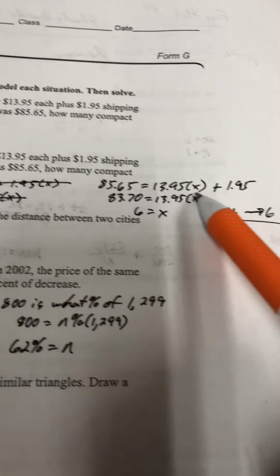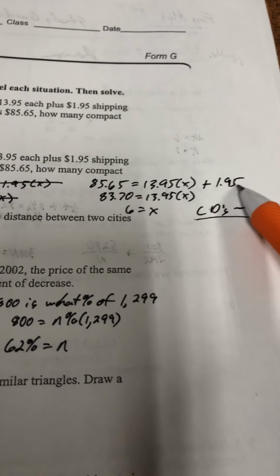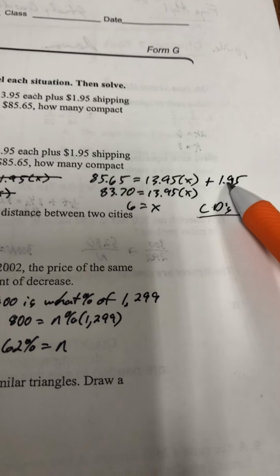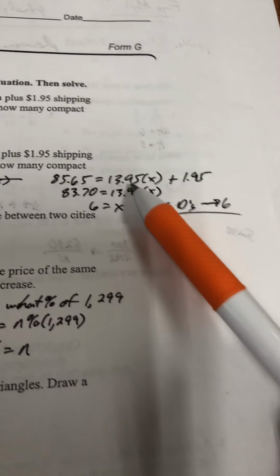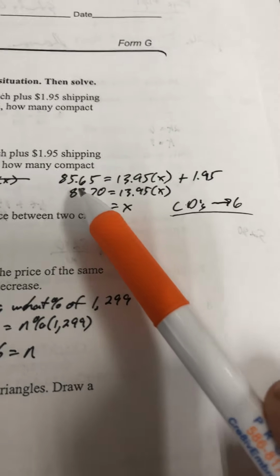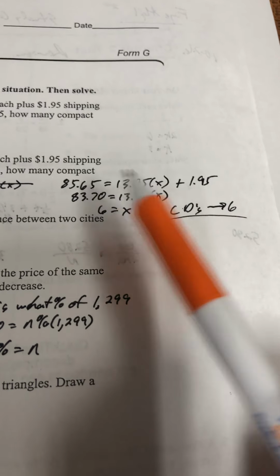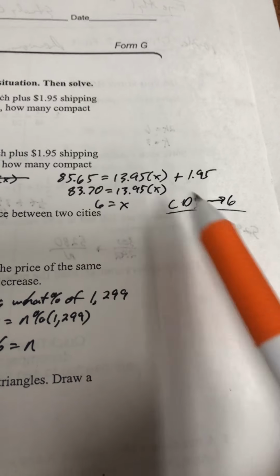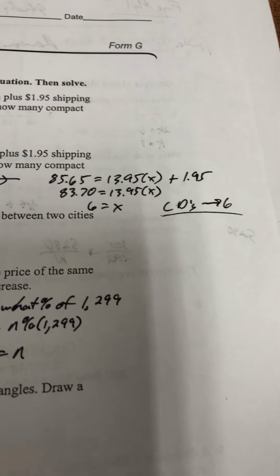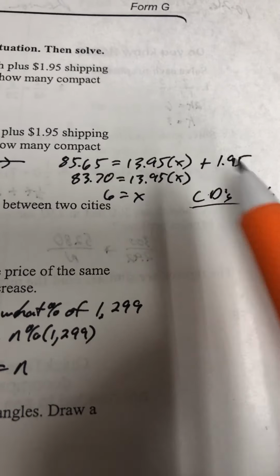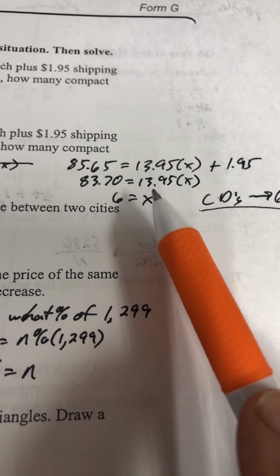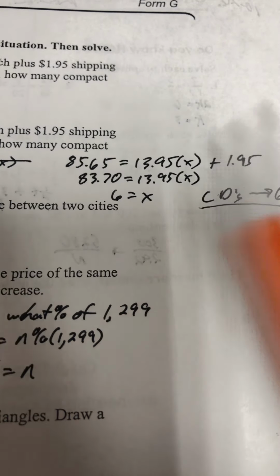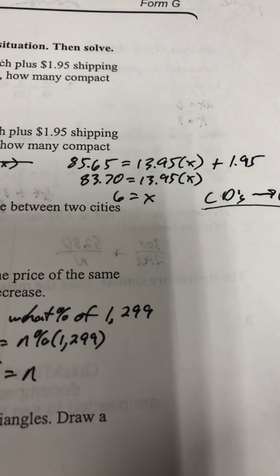No matter how many you order, you get the $1.95 shipping and handling. So here is my equation, and it equaled 85.65. So what I have to do is just get x by itself on one side to figure out how many CDs, and that becomes 6 CDs, and you can see how I did that there. I subtracted 1.95 from each side, and then I divided each side by 13.95 to get x by itself.